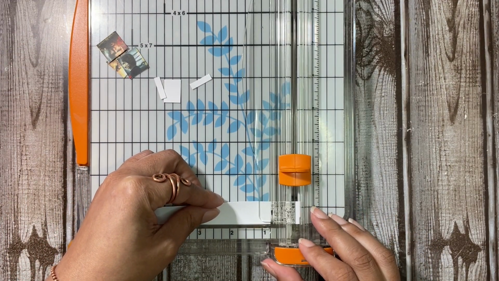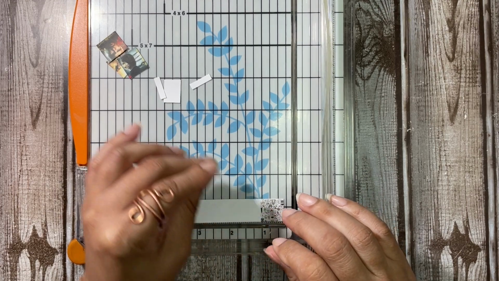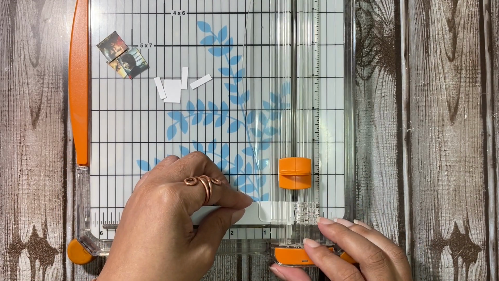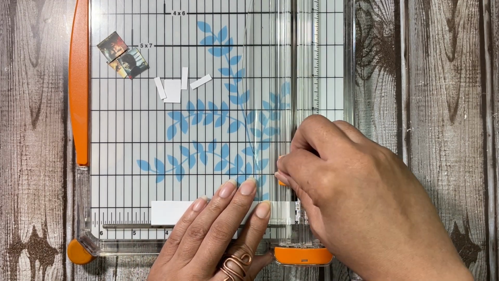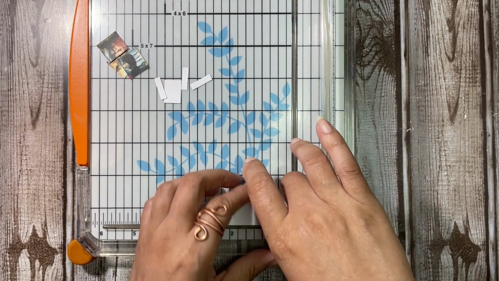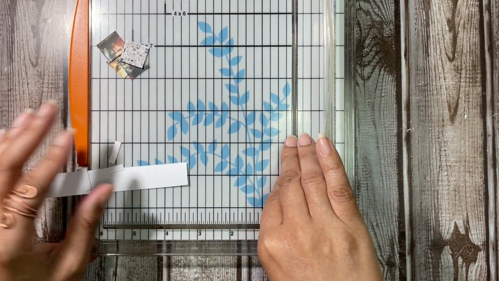Miscalculated a little bit on that one. Oh, I'm glad this one actually is not as bad. I'm able to make out where I need to cut it. Sometimes I get these ones that are white, and it's hard to figure out where exactly you need to cut that bad boy. So yeah, anyway.